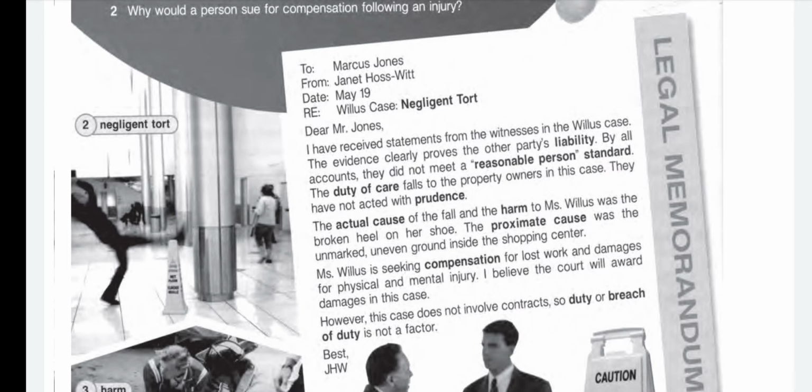Next is reasonable person standard. If you remember when we talked about marriage, one of the conditions of marriage is having a reasonable person. It means a person who knows what they're doing. So in negligent tort, suppose you are walking on a slippery ground, and you know that the ground is slippery, and you fall and cause harm to yourself. In this case, you are a reasonable person, and the other party which cleaned the ground, and now the ground is wet, is not liable for you harming yourself, because you're a reasonable person and you know that the ground is wet.